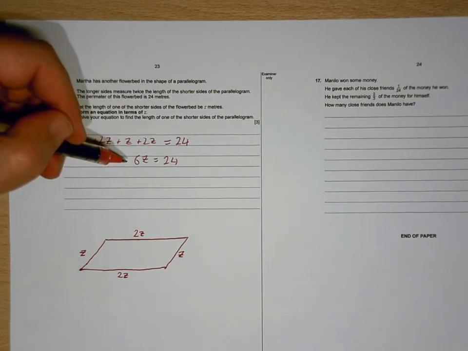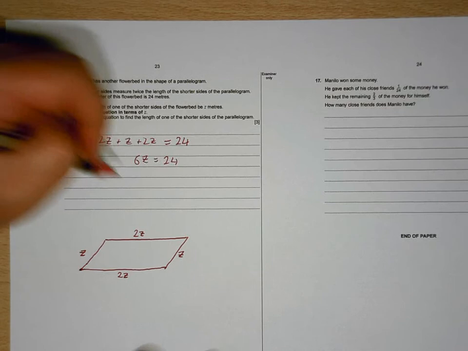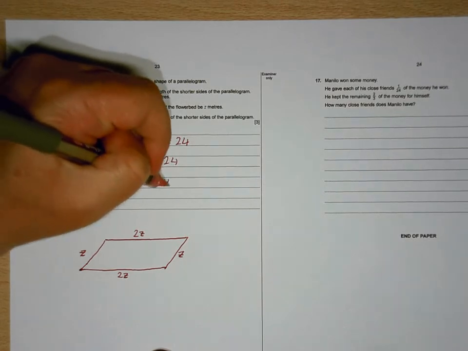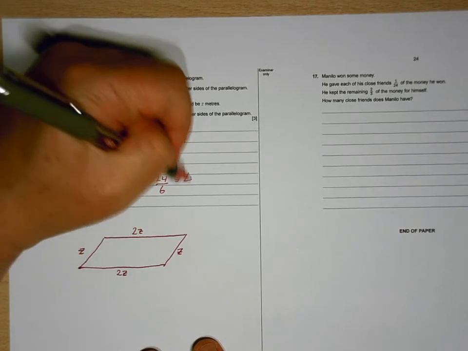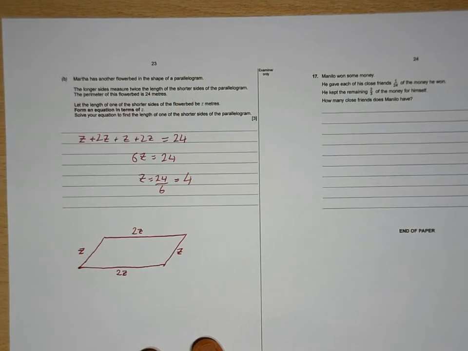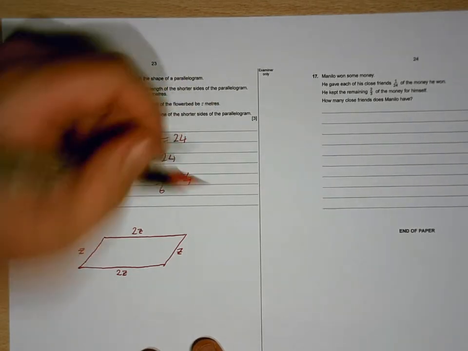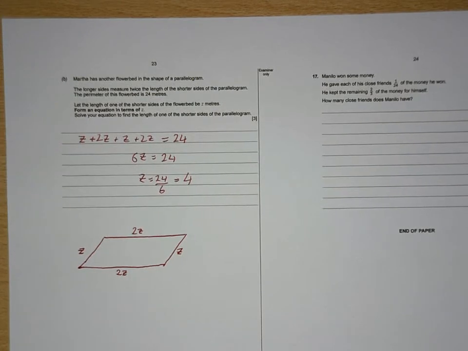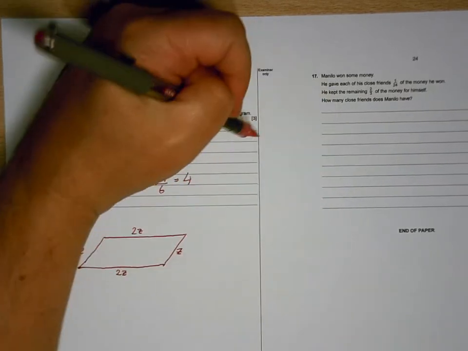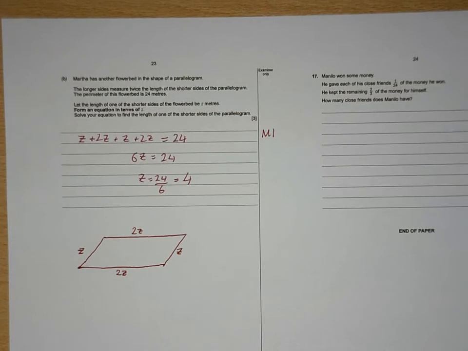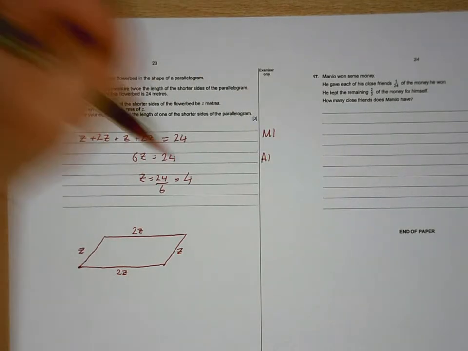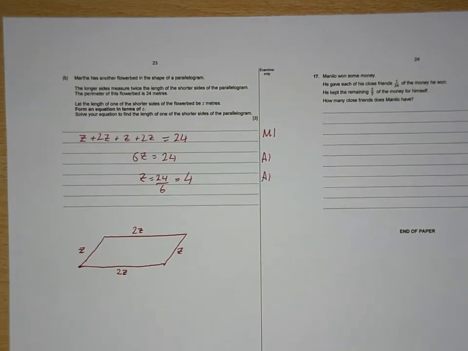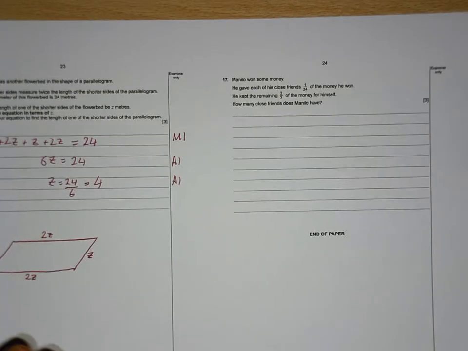To get the Z on its own, it's joined by a 6, which is times by 6, so I have to divide both sides by 6. 24 divided by 6 is 4. So one of the shorter sides of the parallelogram is 4. One mark for that, 1 mark for getting 6Z is 24, 1 mark for the answer.